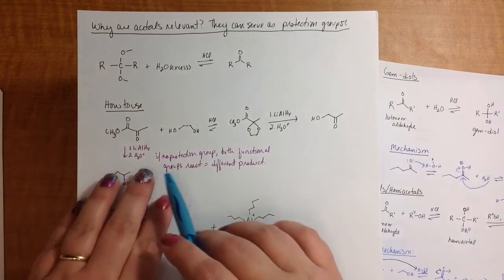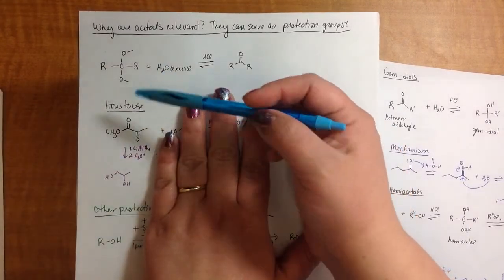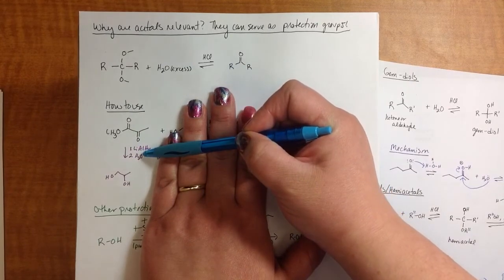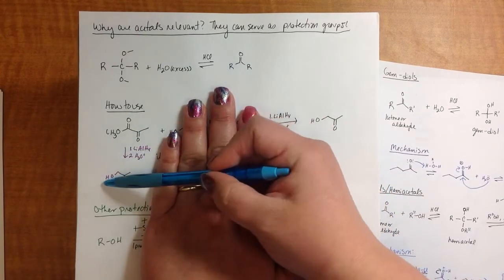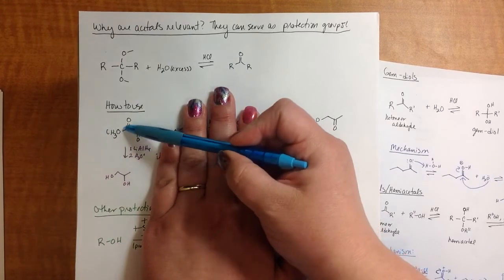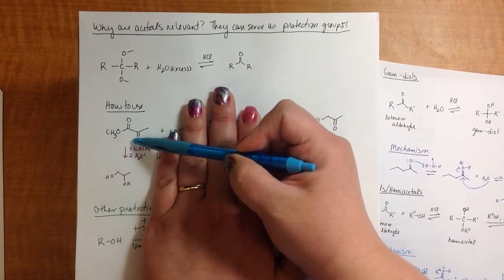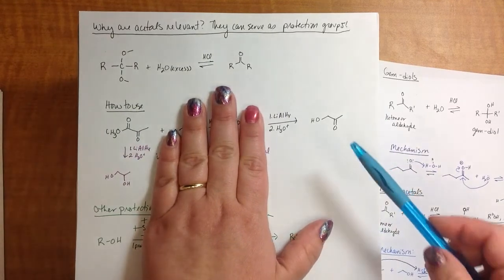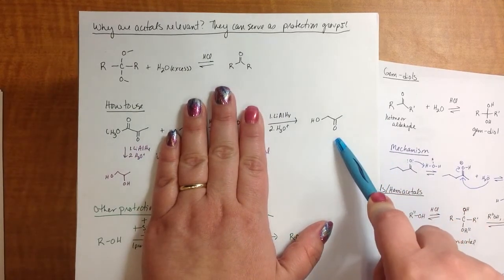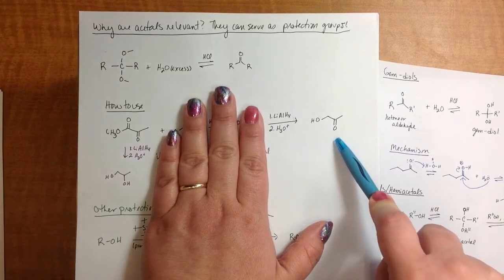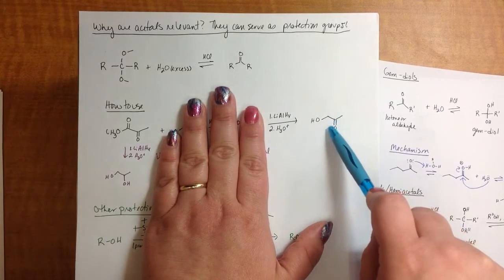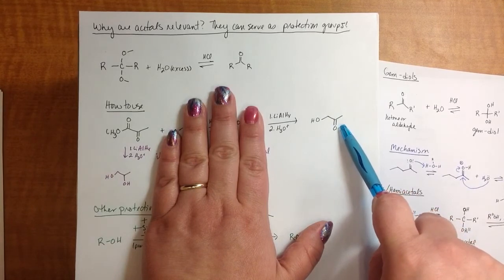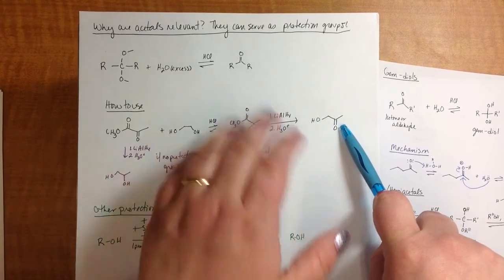Here's what I mean by that. If you were to just take this and add lithium aluminum hydride, you'd end up with two OH groups, one in this spot and one in this spot. However, let's say that I wanted to make this. Well, then if I want this ketone or this C=O bond to stay in my final product, I need to protect it.